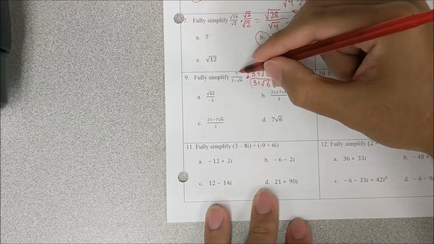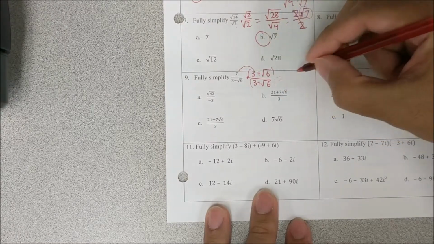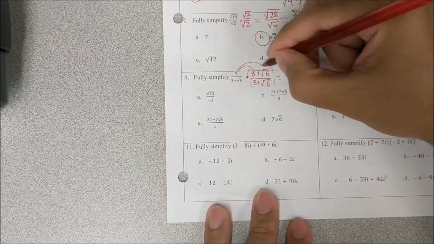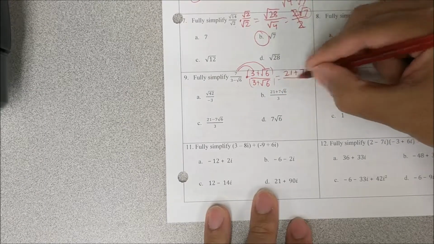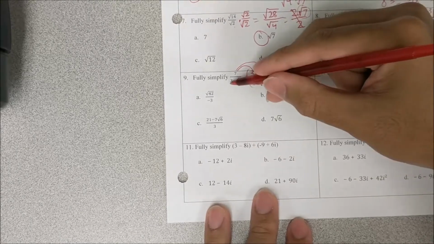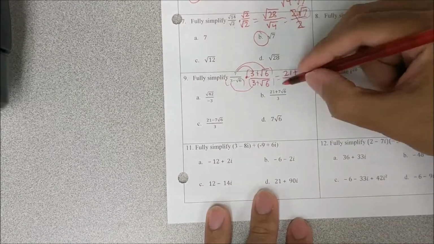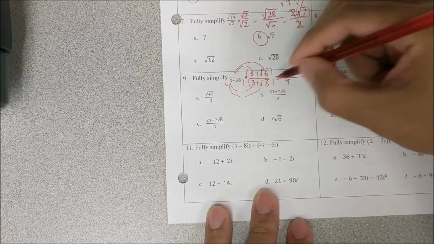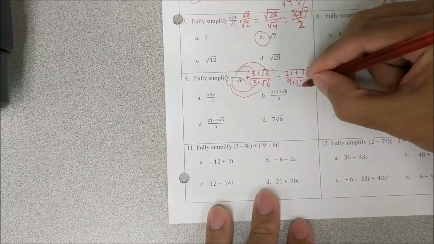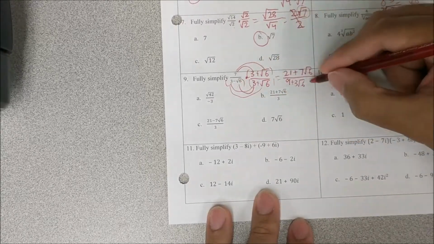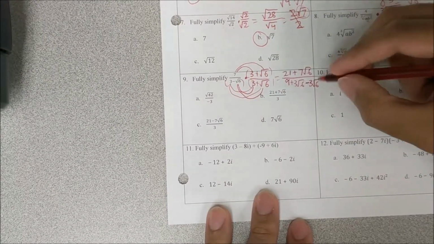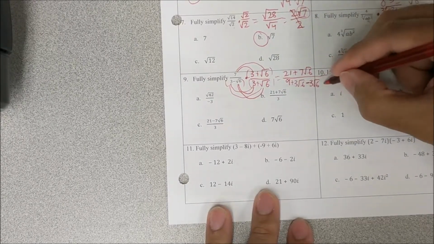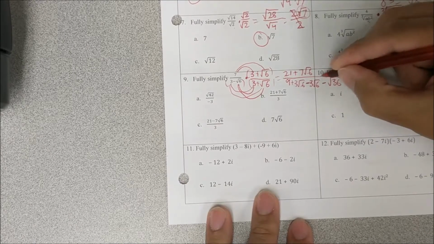Okay, so I need to distribute. 7 times 3 is 21. 7 times radical 6 is plus 7 radical 6. Okay, in the denominator, 3 times 3 is 9. 3 times radical 6 is plus 3 radical 6. Negative 6 times 3 is minus 3 radical 6. And negative 6 times positive 6 is minus radical 36.